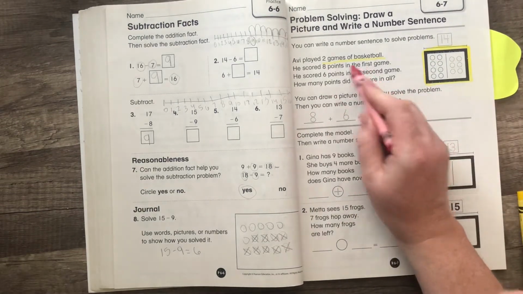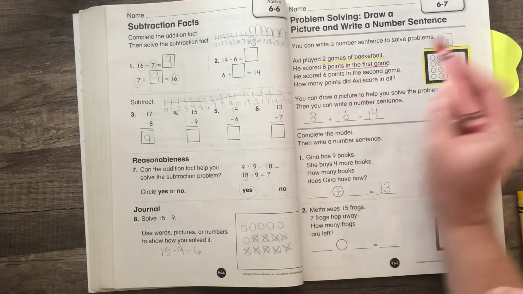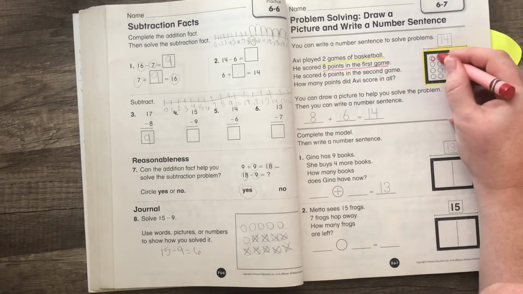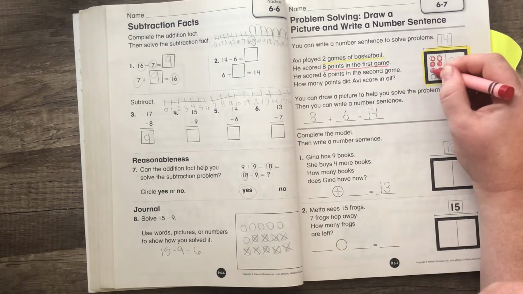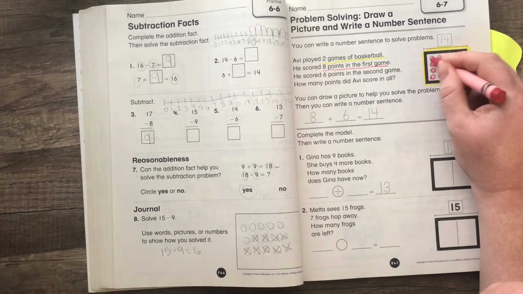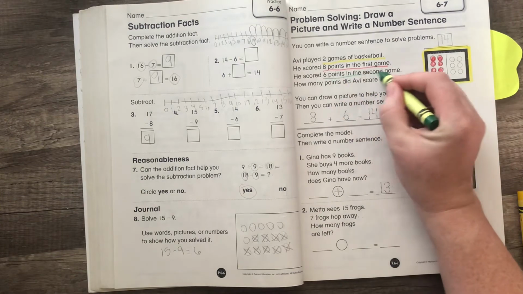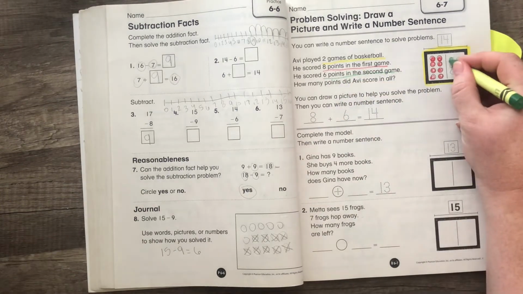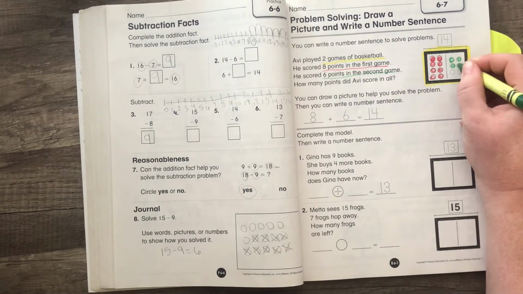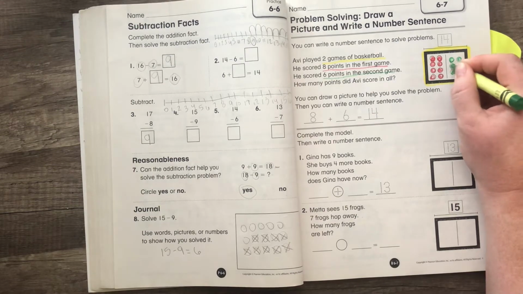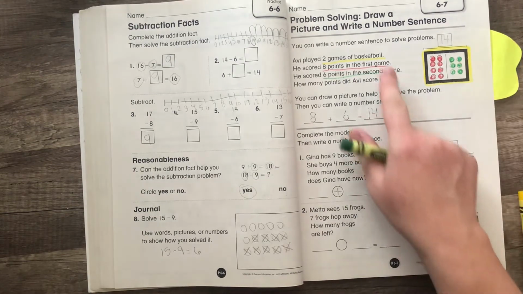In the first game, he scored 8 points, okay? So that's right here. 1, 2, 3, 4, 5, 6, 7, 8, okay? There's his first game. His second game, he scored 6. 1, 2, 3, 4, 5, 6.